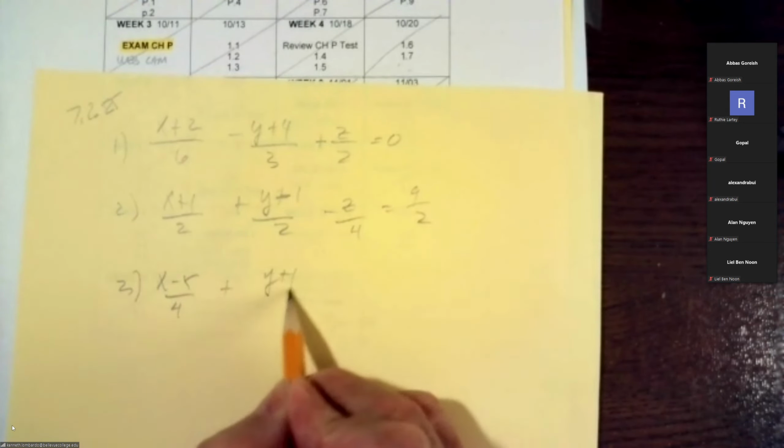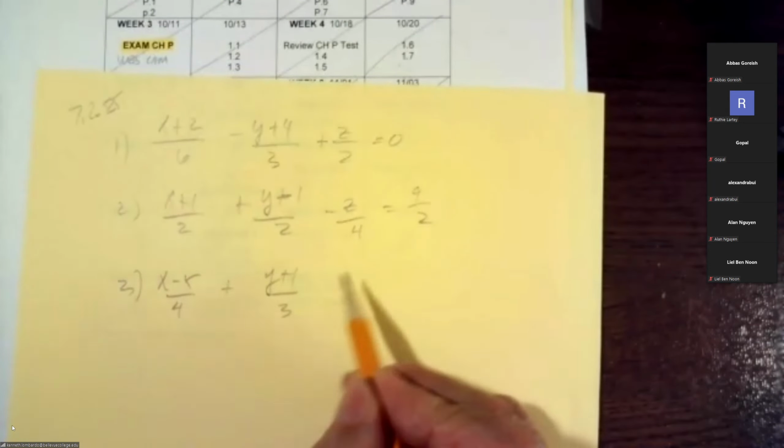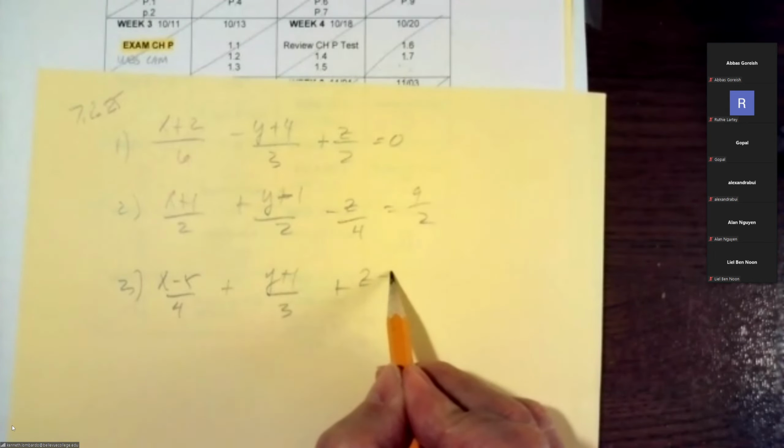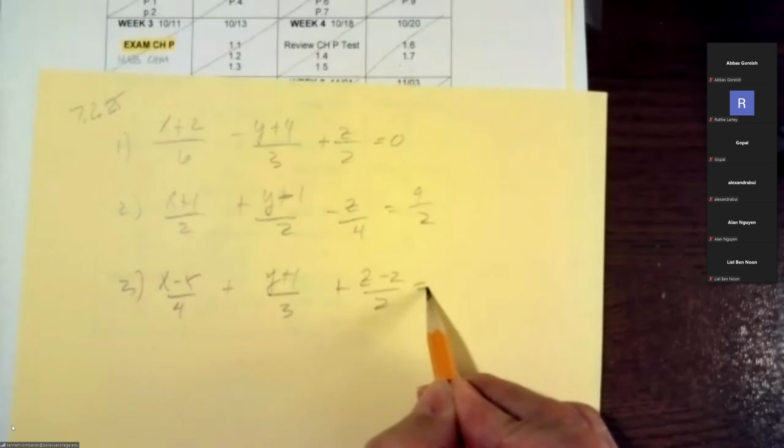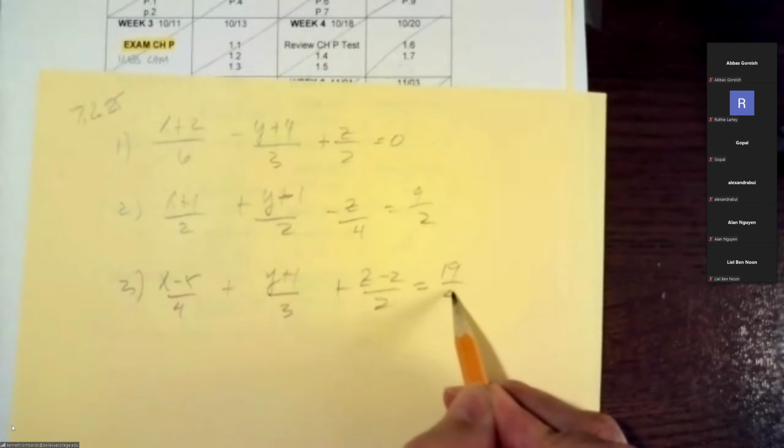And equation 3, (x minus 5) over 4 plus (y plus 1) over 3 plus (z minus 2) over 2 equals 19 over 4. Okay, let's take a look here.